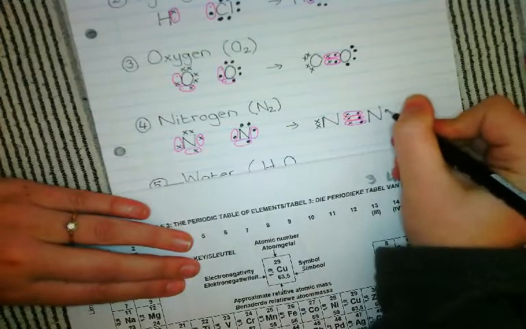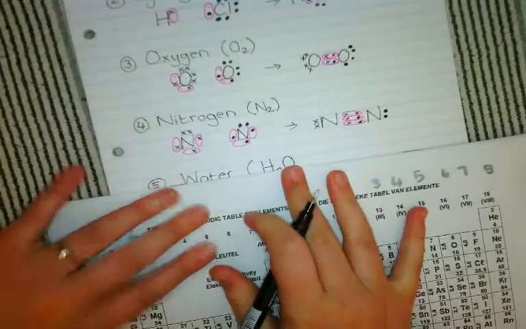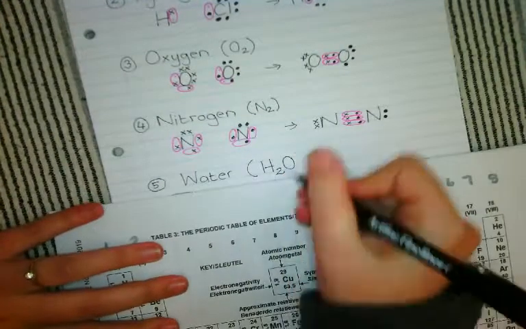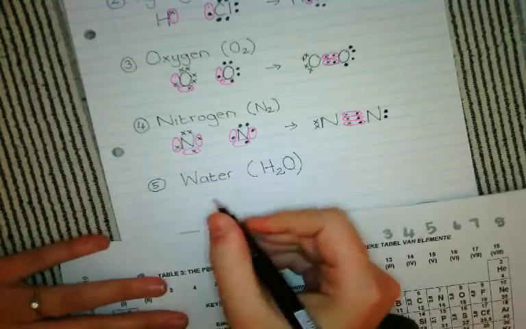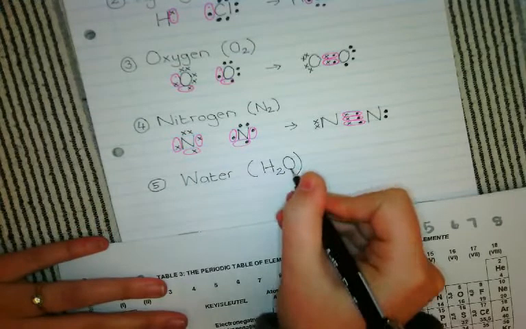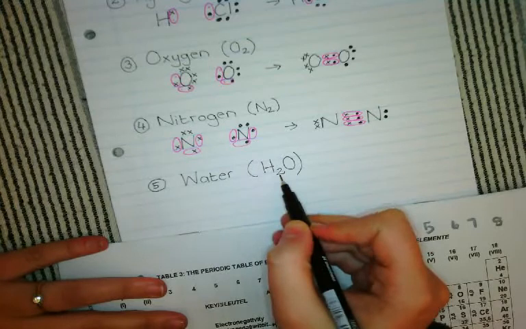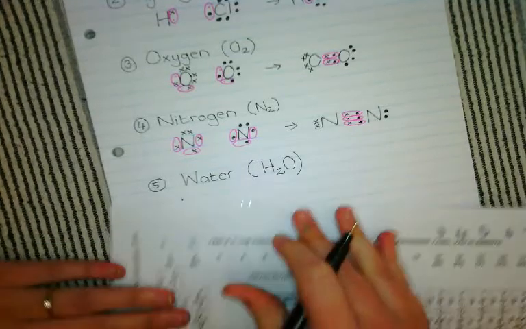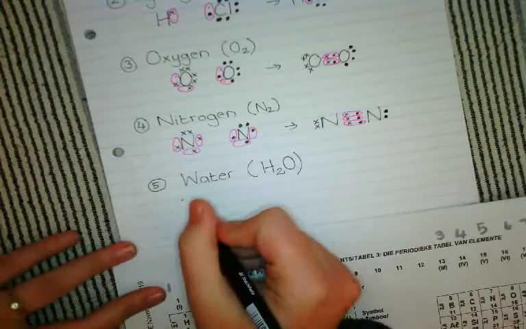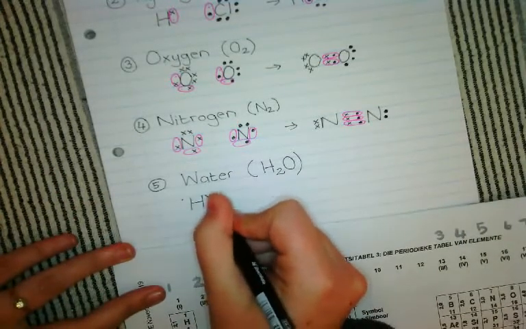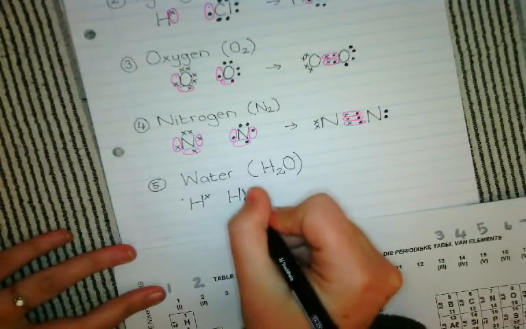My last example that we are going to do is when we have 2 different types of atoms that are going to bind. The first type is hydrogen and then oxygen. But can you see that there are 2 hydrogen atoms here? First of all, hydrogen has 1 valence electron because it's in group 1. So it's going to look like this. And then I have a second hydrogen atom, also only with 1. And then I have my oxygen.